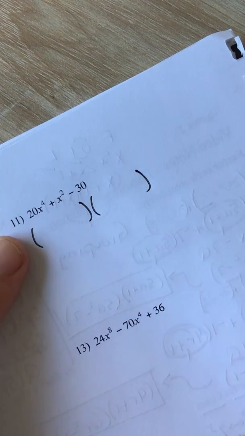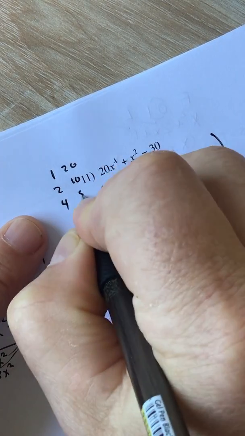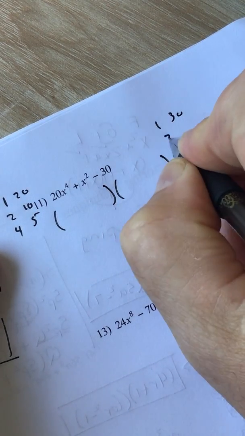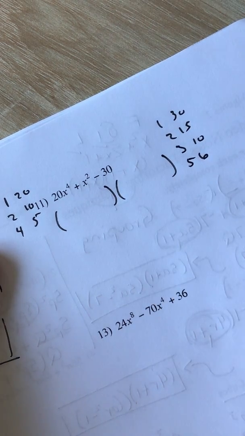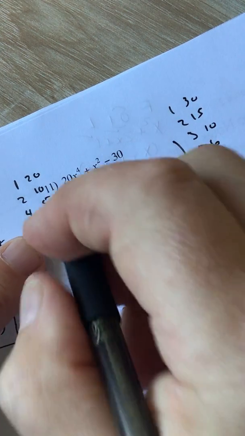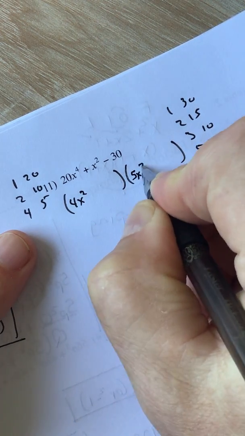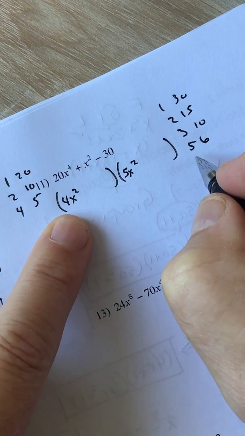I just need an x squared term there, so 20. 1 and 20, my choices, 1 and 20, 2 and 10, 4 and 5. For 30, 1 and 30, 2 and 15, 3 and 10, 5 and 6. So I have lots of choices again. Let's see. How about we start with the middle one? I'll start with 4x squared and 5x squared. And got to try to get it to 1, so I'll try to keep something reasonably close here.